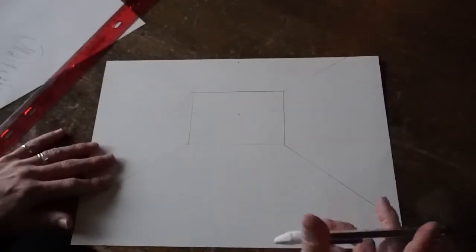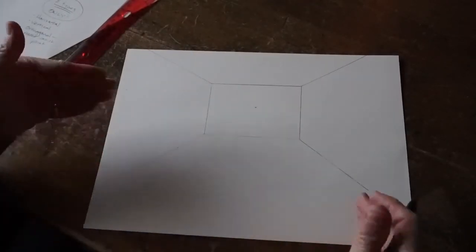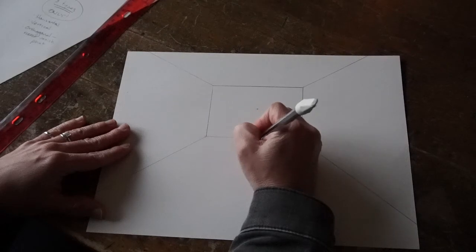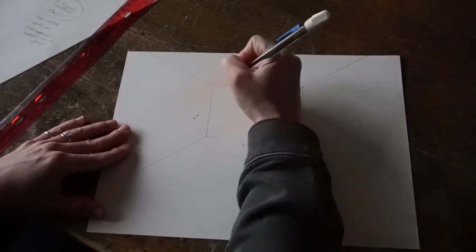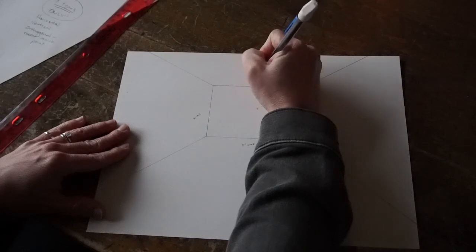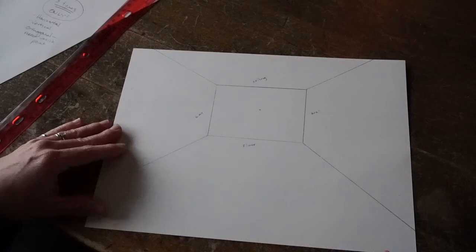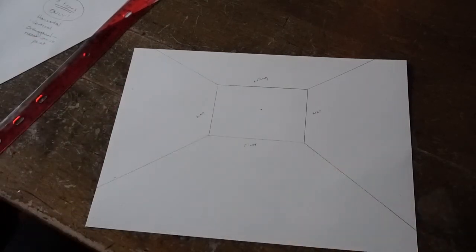All right, so now what I have is a room in 1-point perspective. I have created the dimensions of my space. This would be my floor. This would be a wall. This would be a wall. And this would be a ceiling. Go on to part 2 to learn about how to begin drawing within your space and layering and building on top of the structure that you have created.